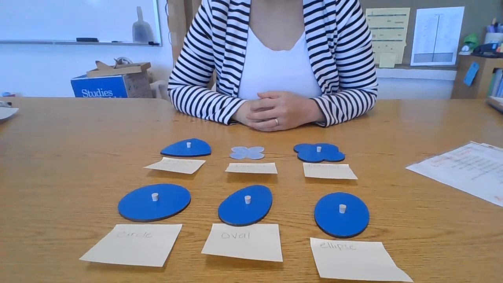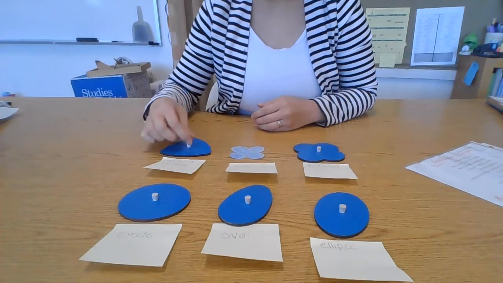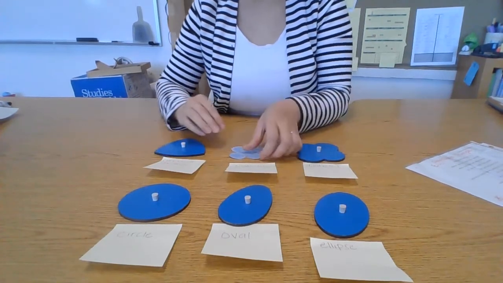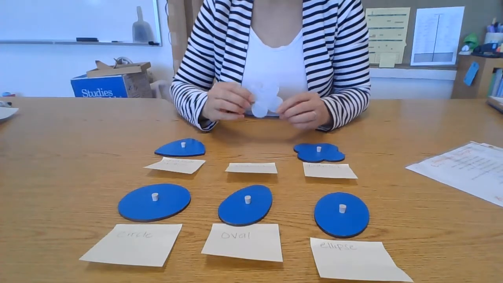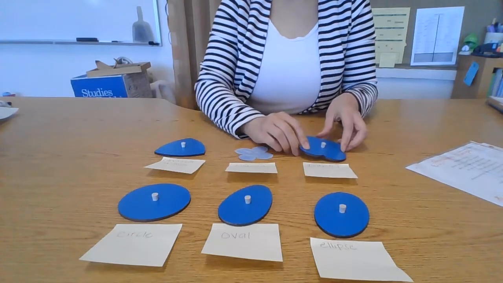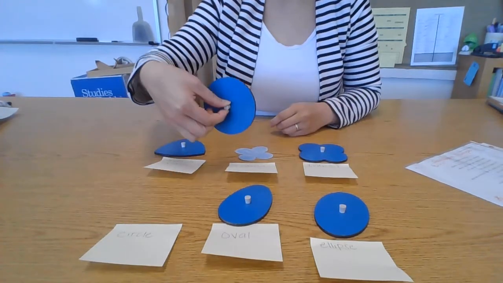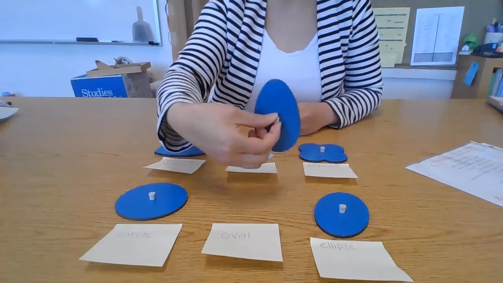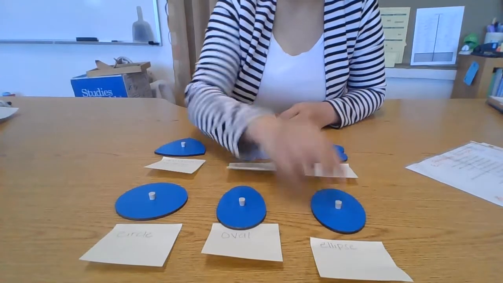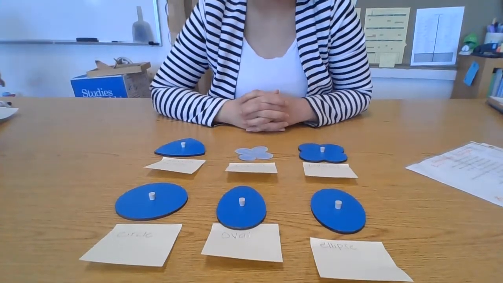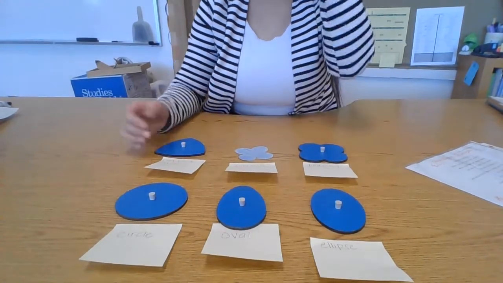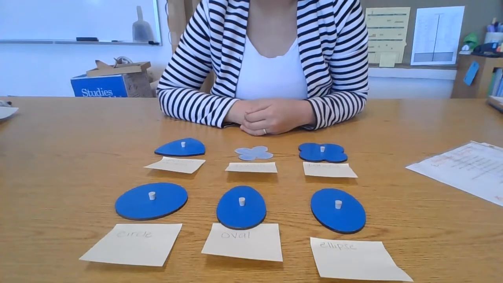So let's go over the 6 different shapes we have. We have a curvilinear triangle, a quatrelobe, quatrefoil, circle, oval, and ellipse. So those are the 6 different curved figures that we learned about because each one of these shapes have a curve to them. So that's why they're called curved figures.